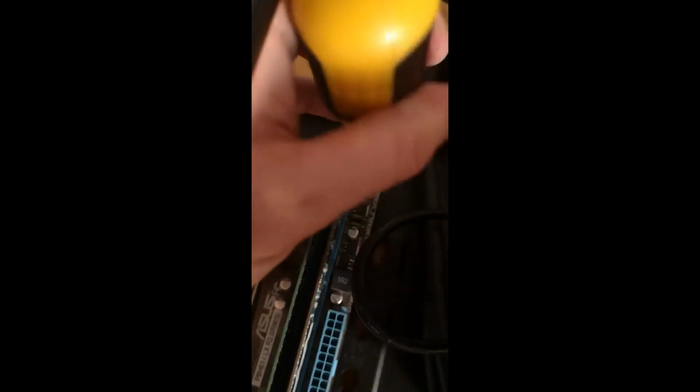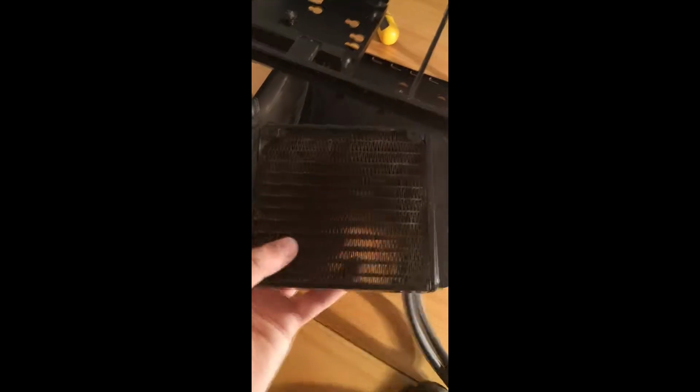Starting at each corner, screw in the motherboard to the bottom of the case, but don't screw it down too tightly or you risk cross-threading the standoffs. Now this is done, screw down the CPU cooler and install the radiator into the front of the case.